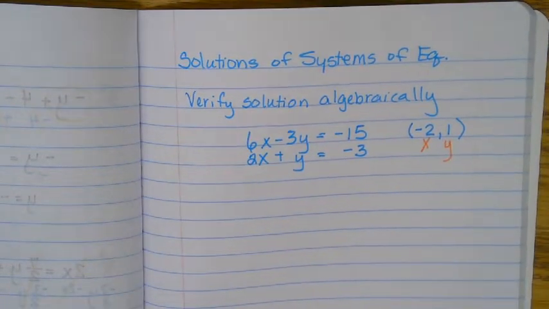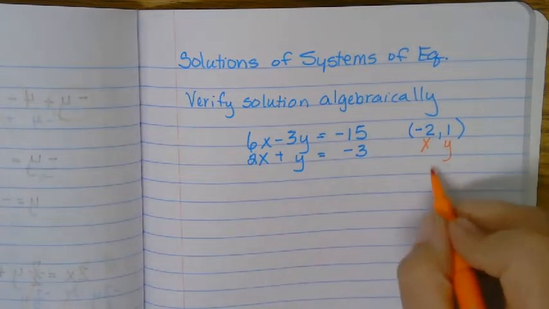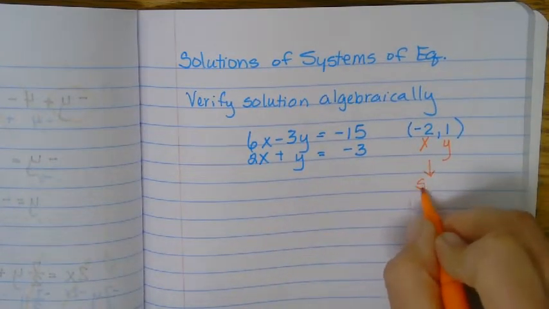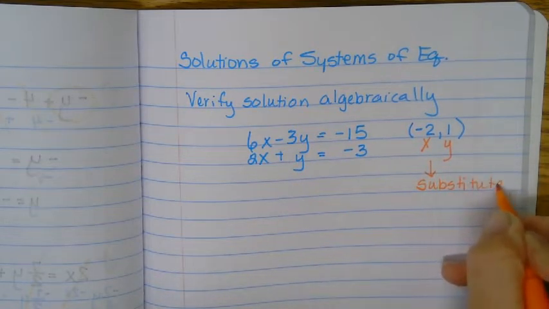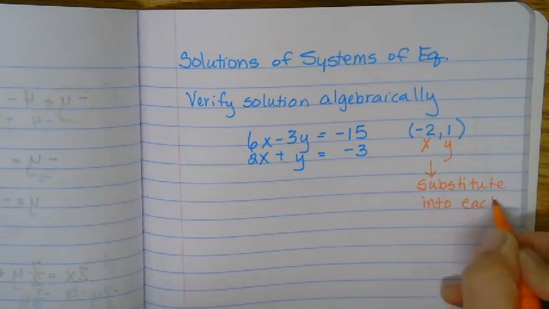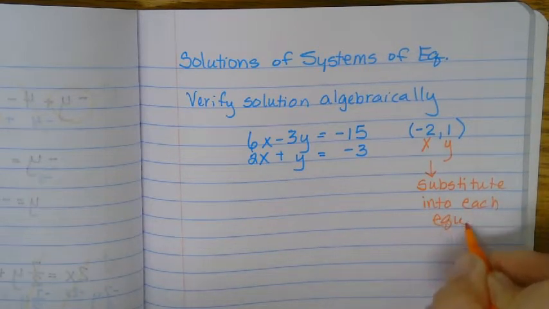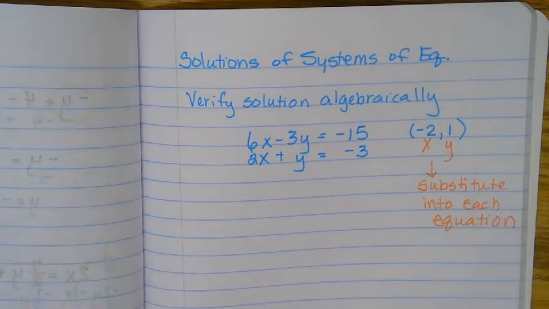So what you're going to do is substitute those numbers into each equation. So substitute those values into each equation.